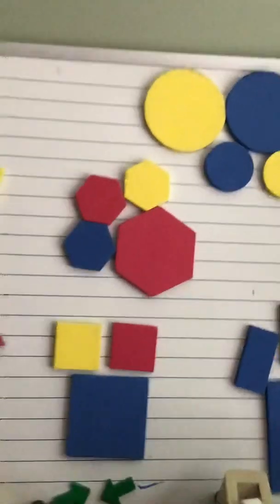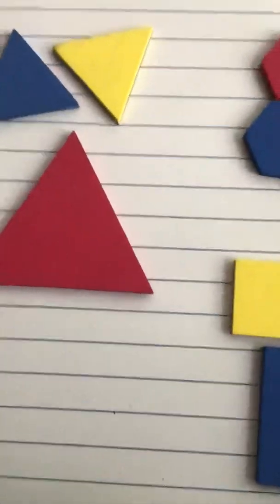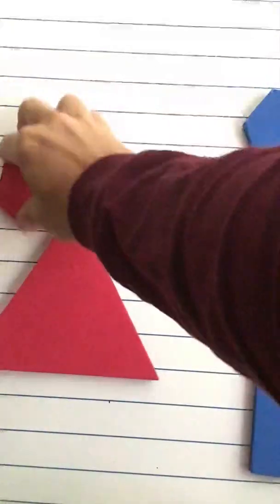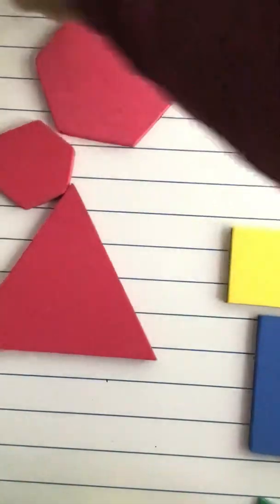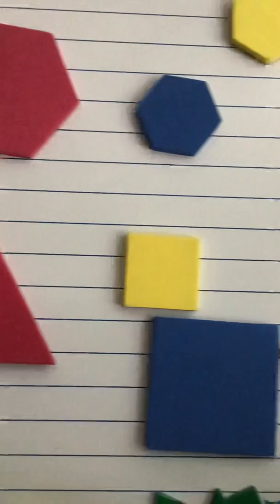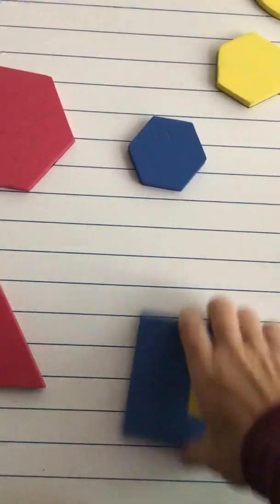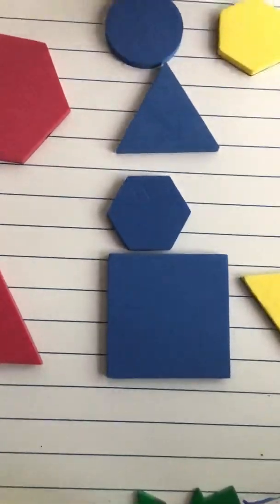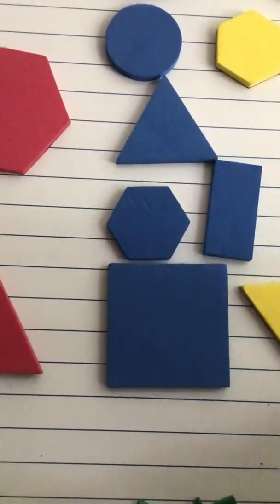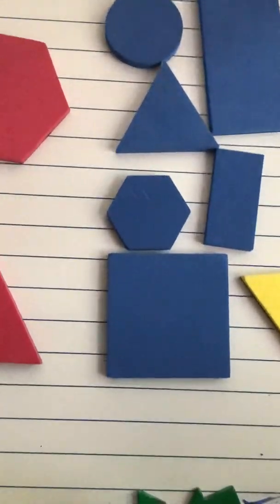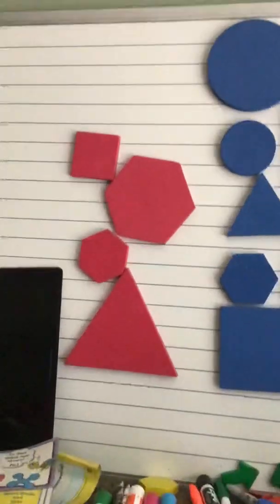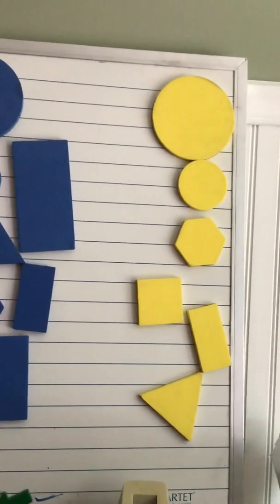Well, I could sort them by color. So I could put all the red shapes over here. Okay, I could put all the blue shapes right here. And I could put all the yellow shapes over here. So if you take a look, now I have red, blue, and yellow sorted.